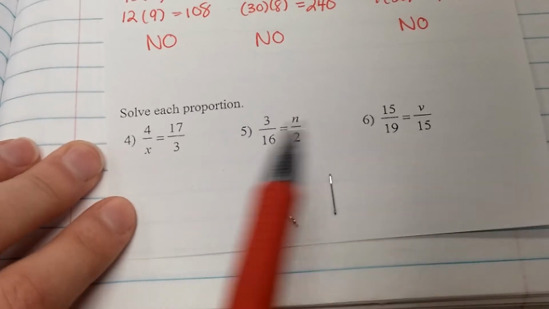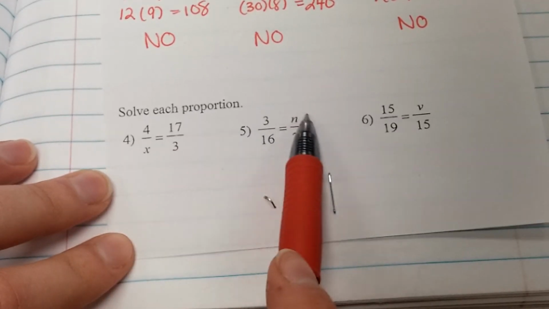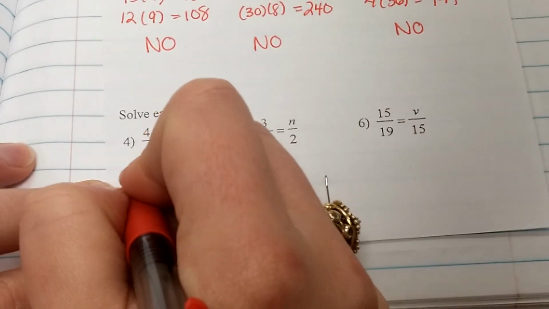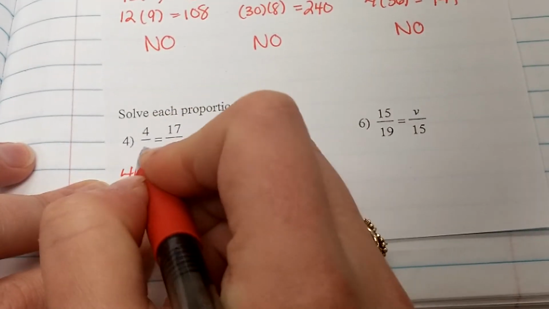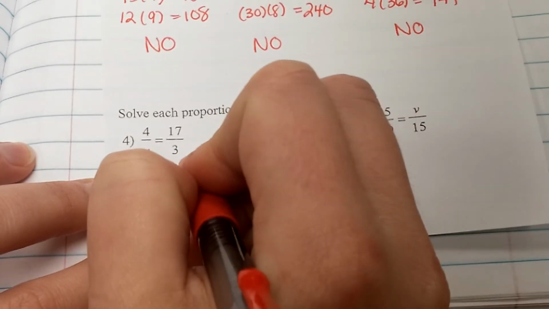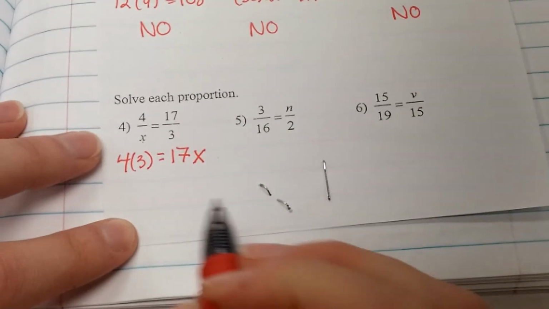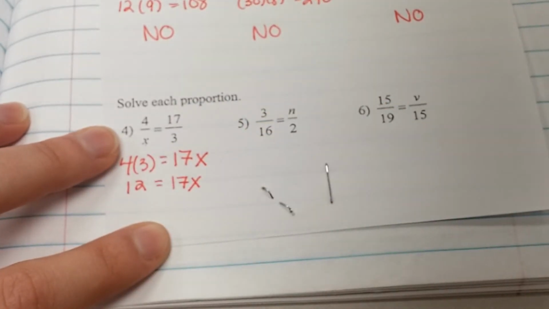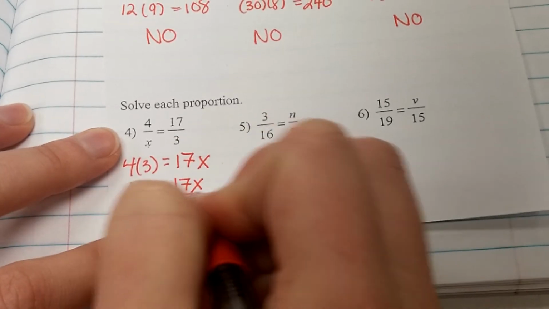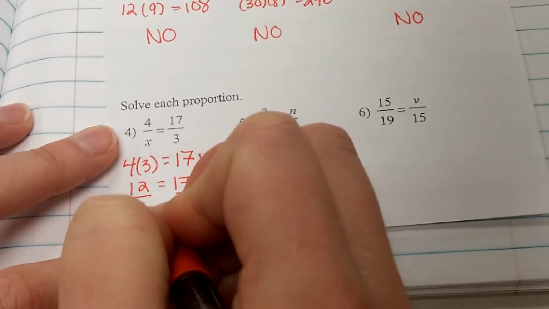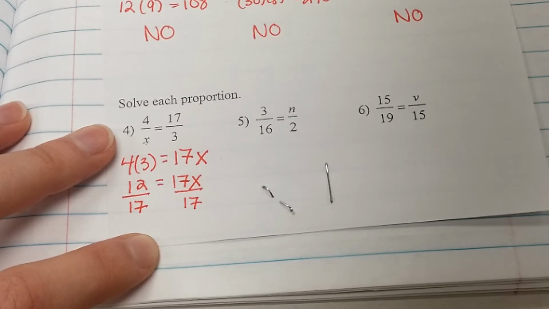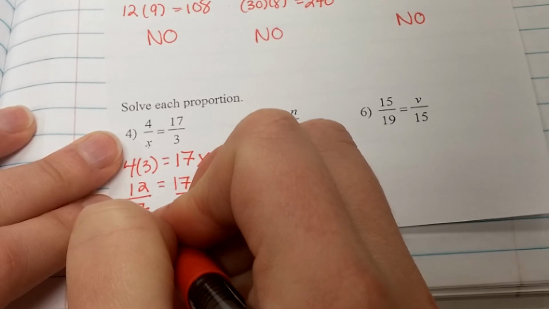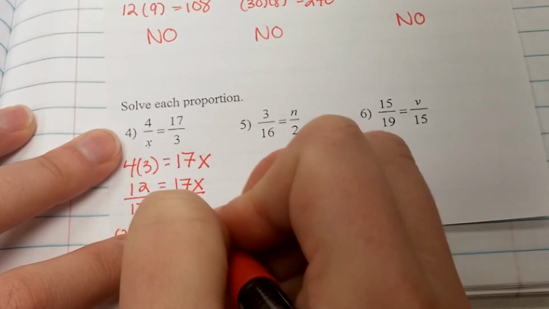Okay. Examples 4, 5, and 6. This time we actually have to solve for a variable, so we're going to use cross multiplication. 4 times 3 is equal to x times 17, so we write that as 17x. 4 times 3 is 12, so I have 12 is equal to 17x. Divide both sides by 17 in order to solve for x. 12 divided by 17 gives me 0.706 for x.